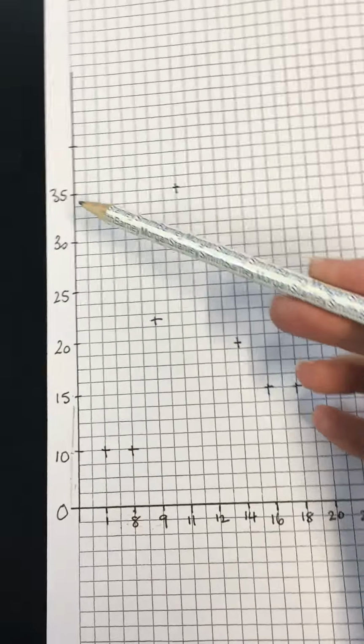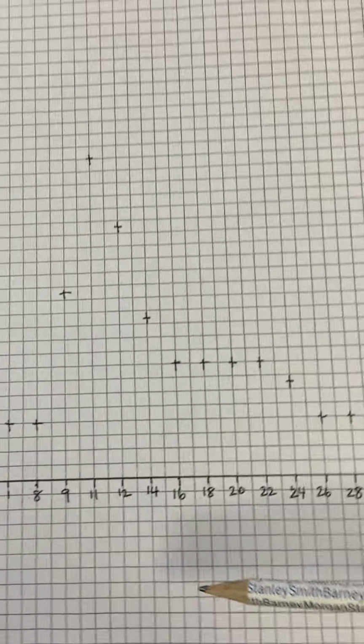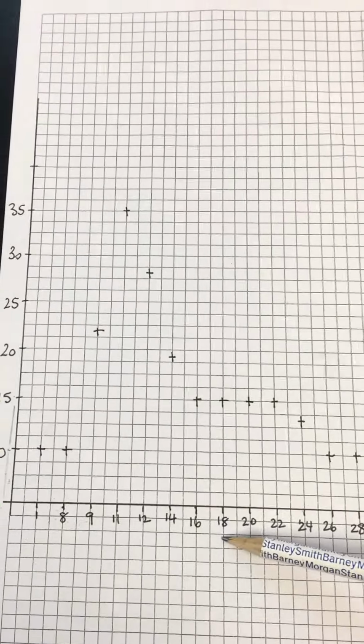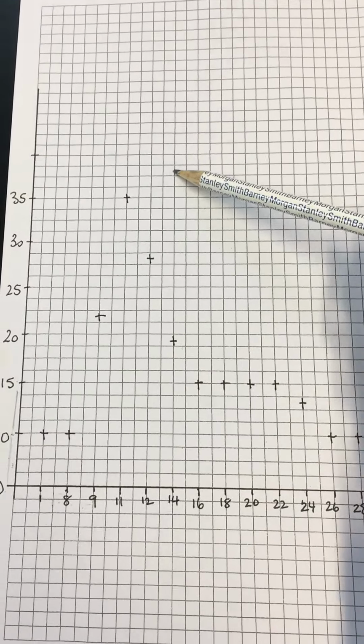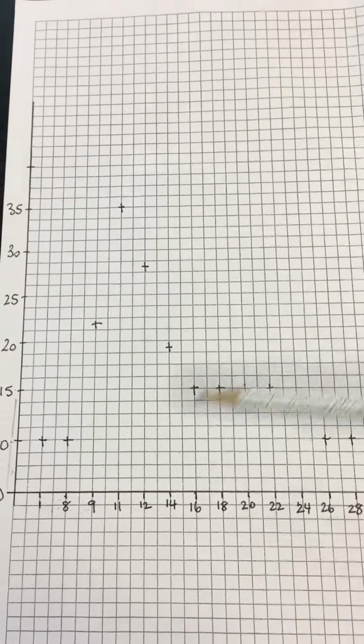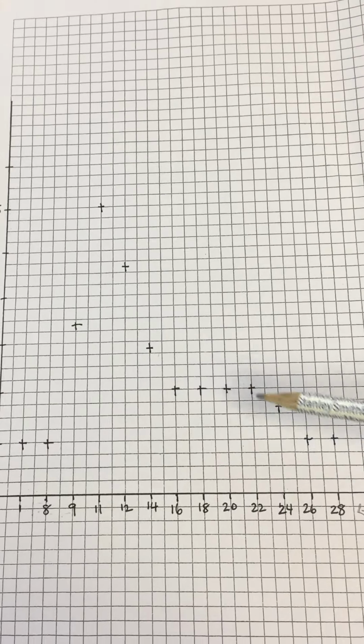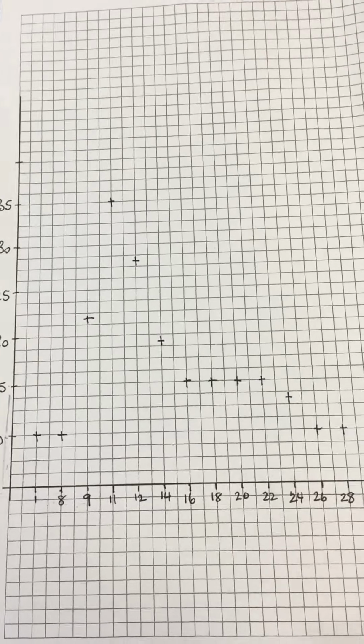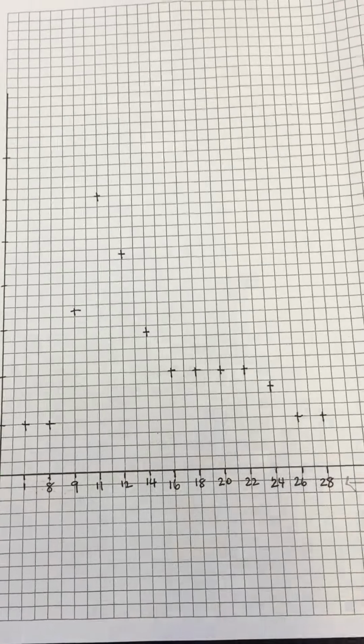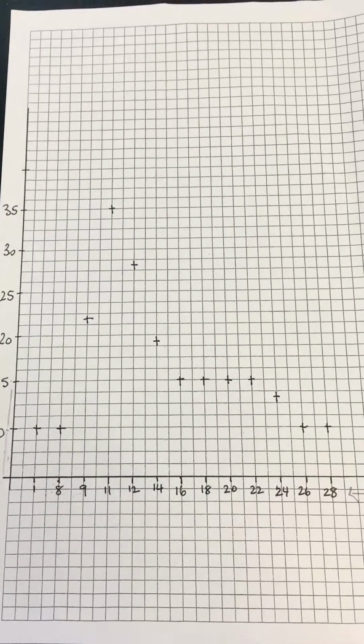They're also missing a label for the axes, they're missing a title, they're missing a key, and they have not chosen how to join the dots yet, so you would have to choose that method as well. I hope you spotted all those mistakes. Good luck with drawing your graphs.